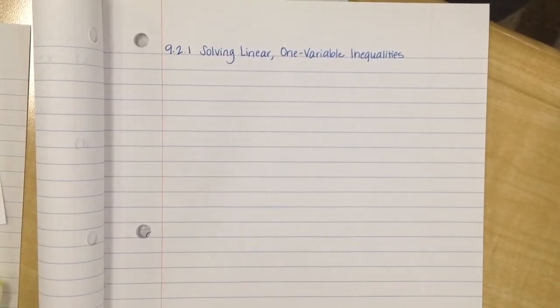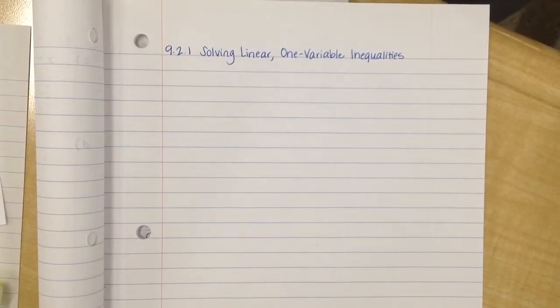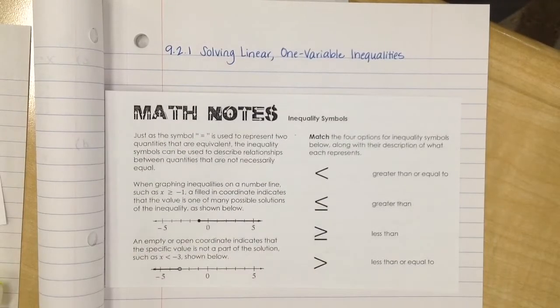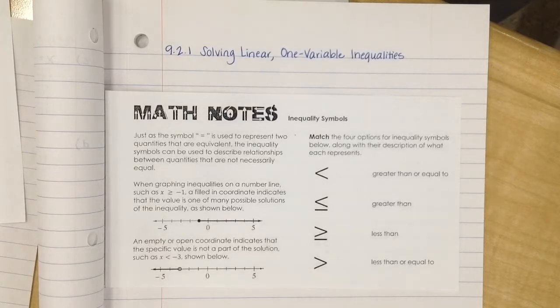Alrighty, today we're going to be working on solving linear one-variable inequalities. We started the day by looking at these math notes, talking about, well, when do we fill in the dot? When do we leave the dot empty? When do we travel up the number line? When do we travel down the number line? And hopefully you had a couple of these key phrases and ideas highlighted in your own math notes.